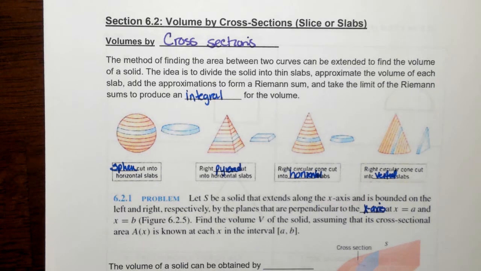So we have a closed interval from a to b, and we're going to find the volume of the solid by assuming that its cross-sectional area A of x is known at each x of the interval. In other words, we're going to divide it into different shapes. The volume of the solid can be obtained by integrating the cross-section from one end of the solid to the other.